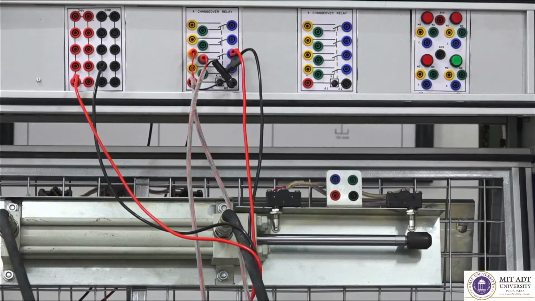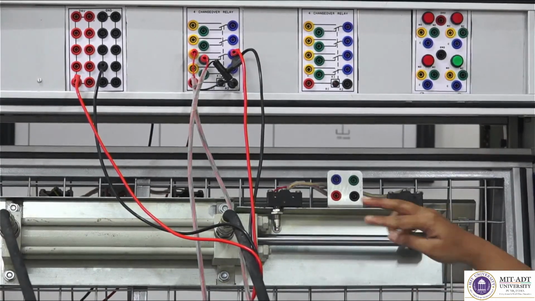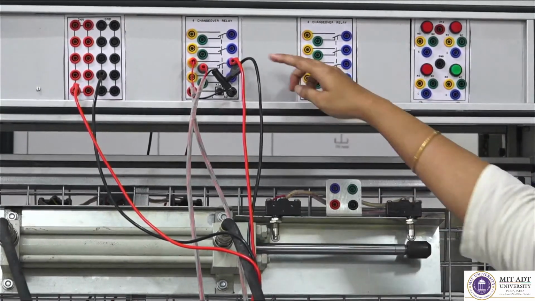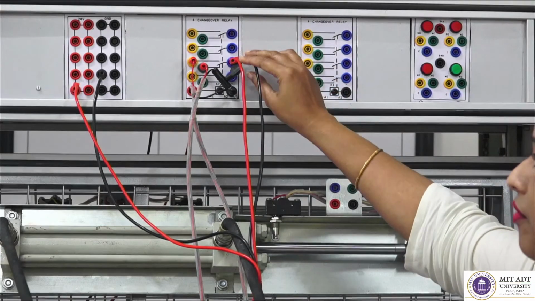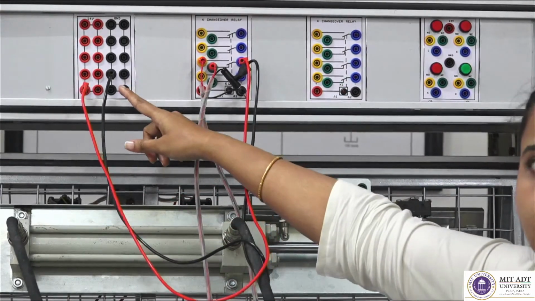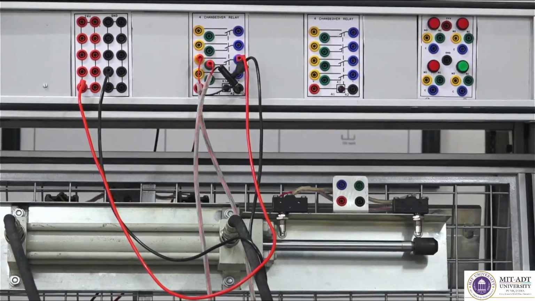Here you can see that the cylinder has been retracted due to flipping over the NOs and NCs, because I have given supply to this common. I have grounded everything. I am taking the supply from this and grounding it. So this is how our changeover relay works.